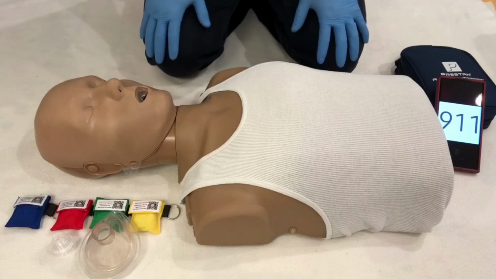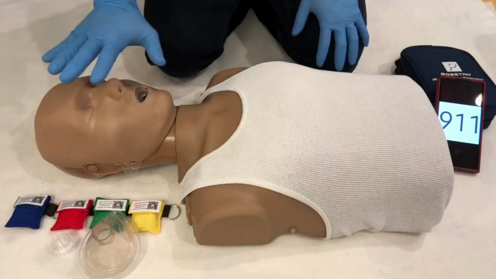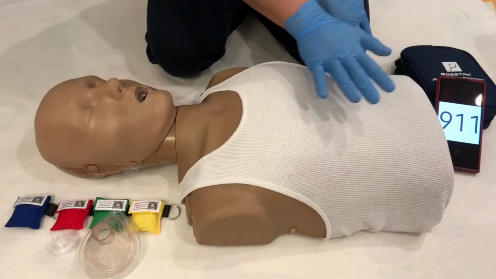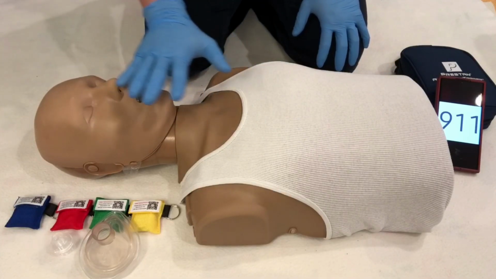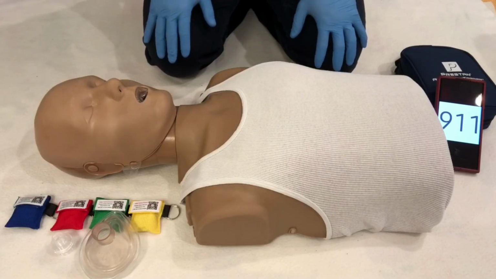Now we're going to check for breathing. We want to scan the chest for at least 5, but no more than 10 seconds, looking for chest rise and fall. If this person is unresponsive and not breathing, we're going to start chest compressions.